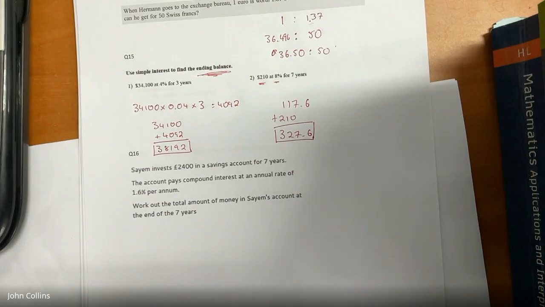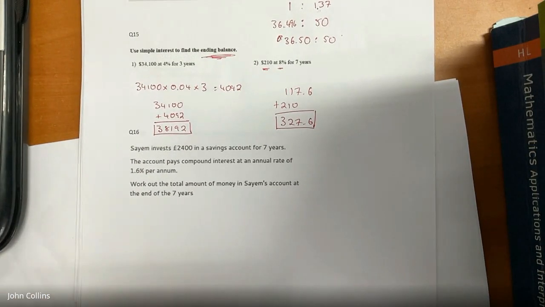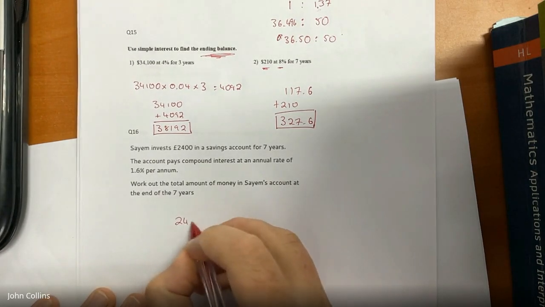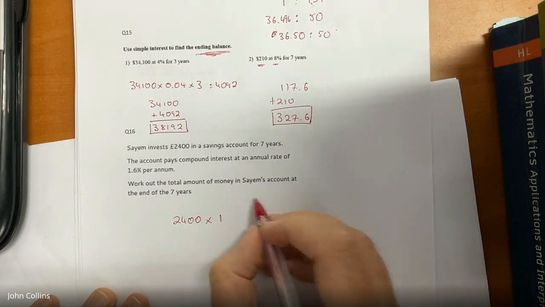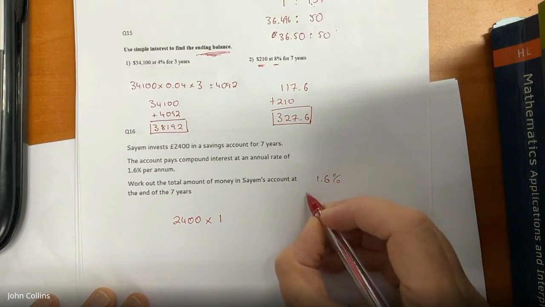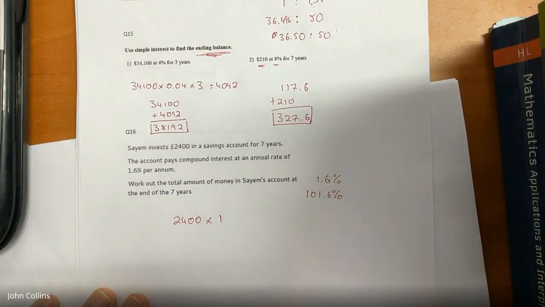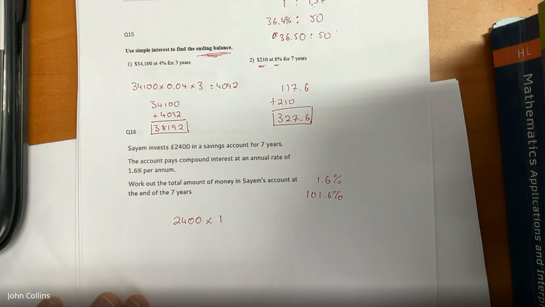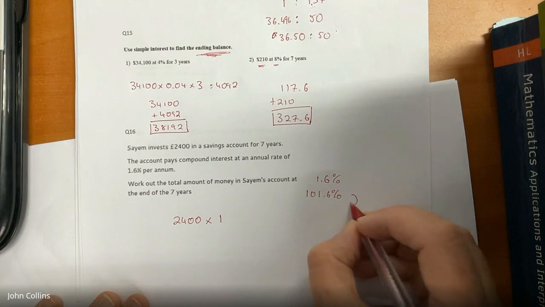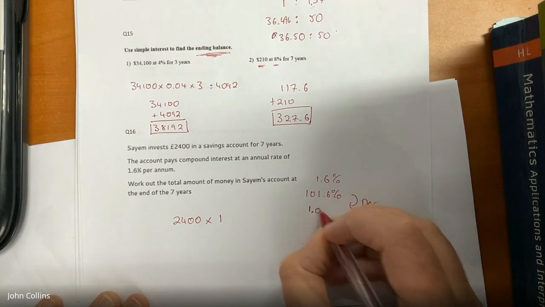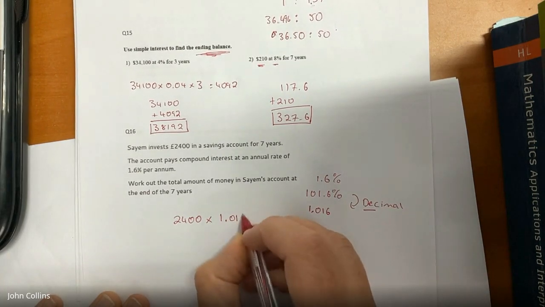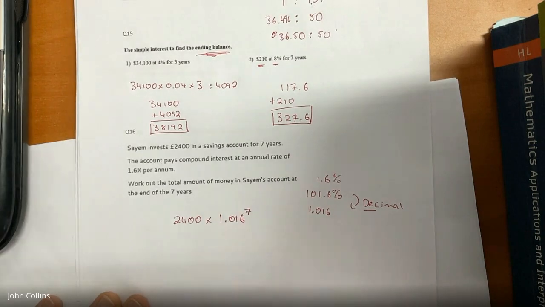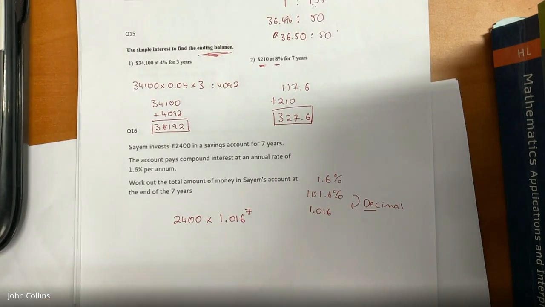All right. The last question on the first set of questions was compound interest. So compound interest, the amount multiplied by, well, what's the interest rate? It's 1.6%. So 1.6% will give 101.6% in this compound interest setup. The decimal for that is 1.016, and we use the decimal. So 1.016 to the power of 7. To the power of 7, not multiplied by 7.